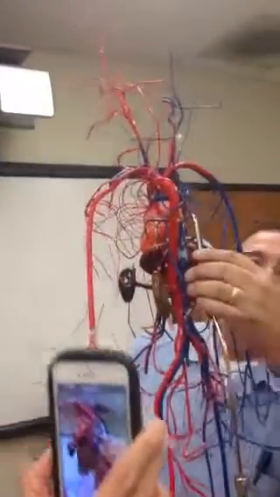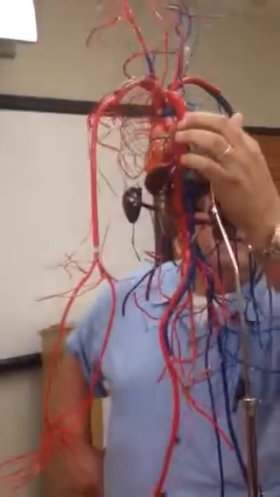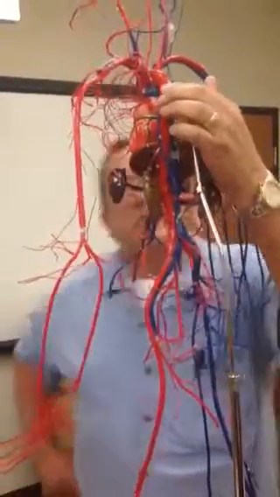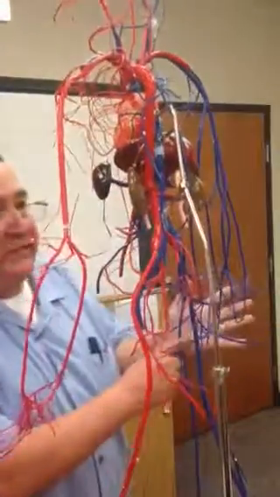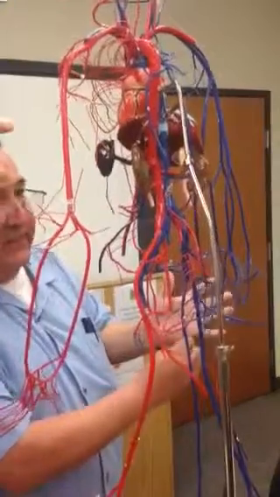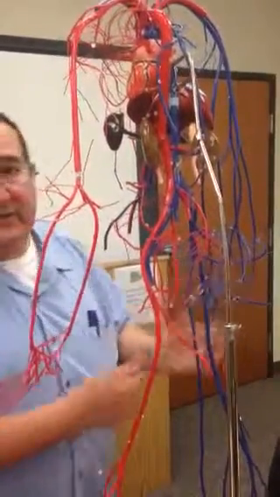If I go on the left side, once I pass the kidney, this blue one is the hemiazygous. See how it comes up and crosses over? It's the hemiazygous, and this little blue one coming straight up is the accessory. What I do is I draw an H. Right side, this is the azygous, this is the hemiazygous, and this is the accessory hemiazygous.